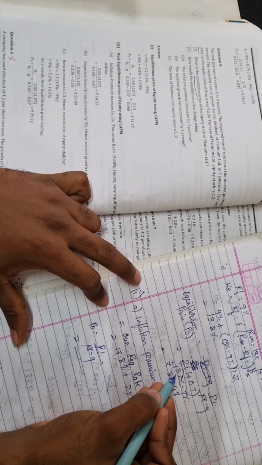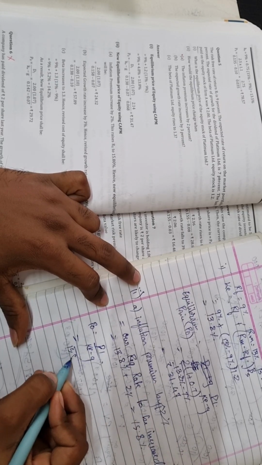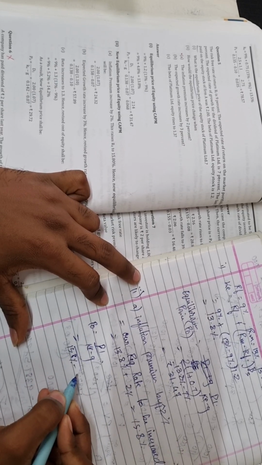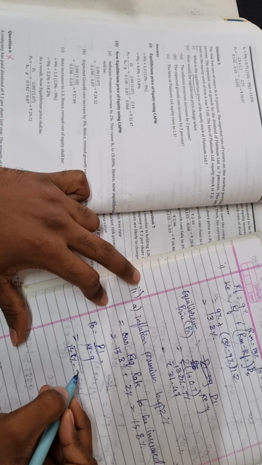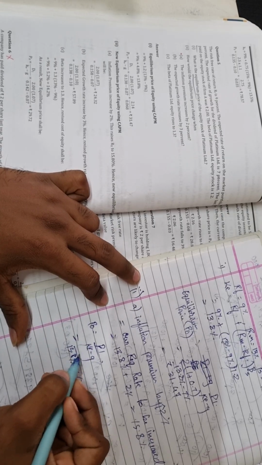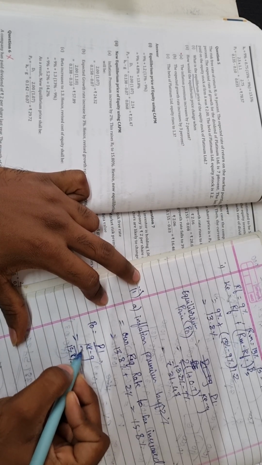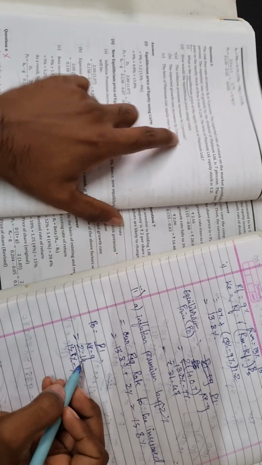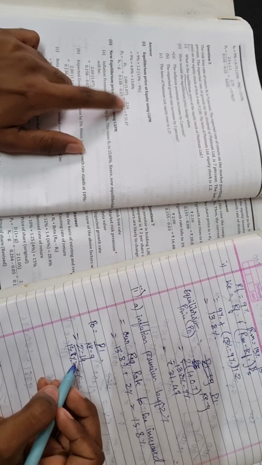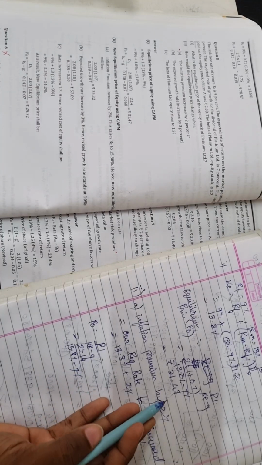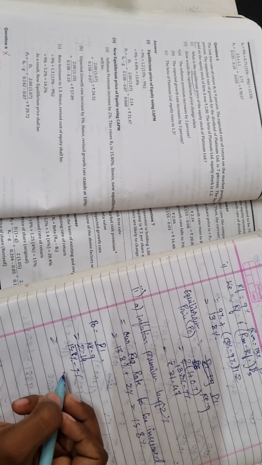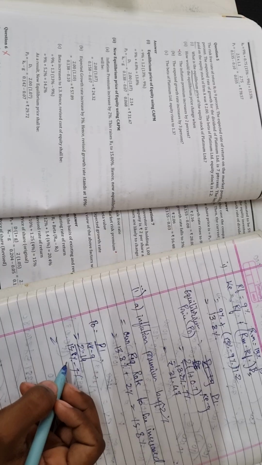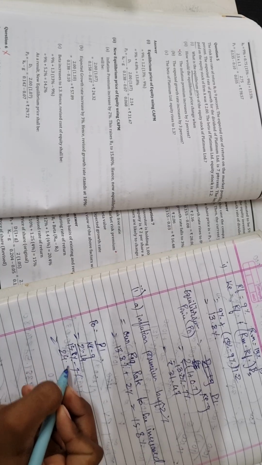We used 13.8% earlier; here we'll use 15.8% minus the growth rate, which remains unchanged, and D1 remains 2.14. If we solve it, we'll get our answer as 24.32.